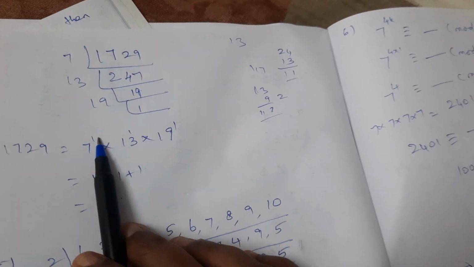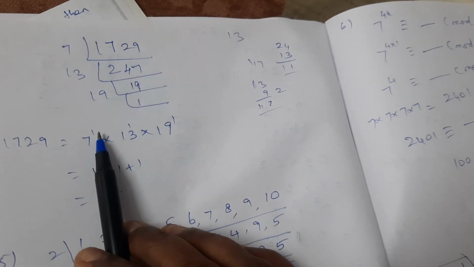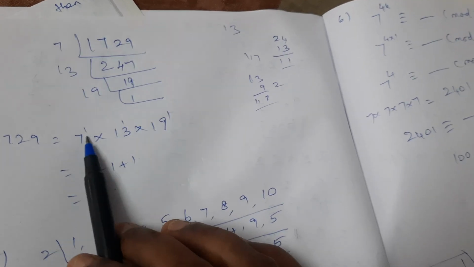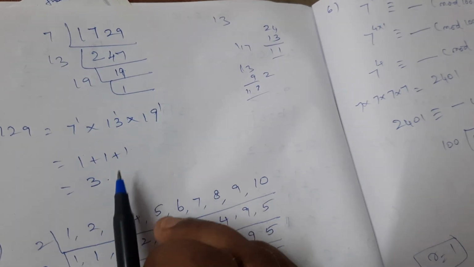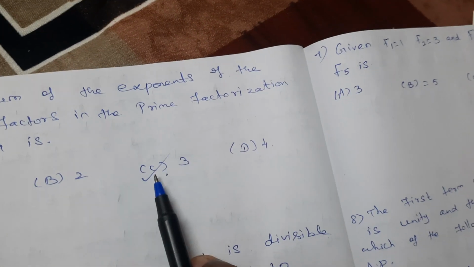The exponents means the powers. So here the powers are 1, 1, 1. So the sum of the exponents is 1 plus 1 plus 1, which is 3. So the answer is C, 3.